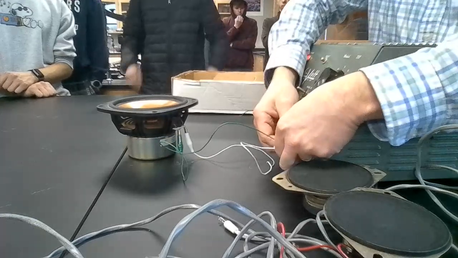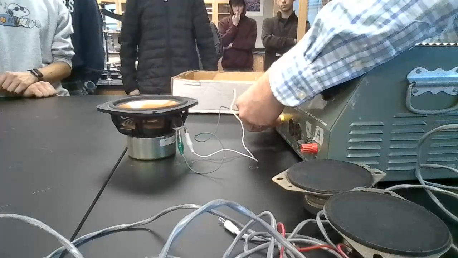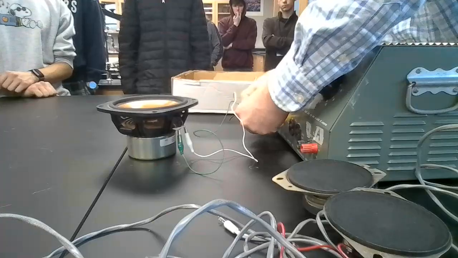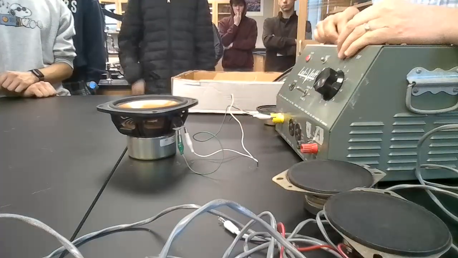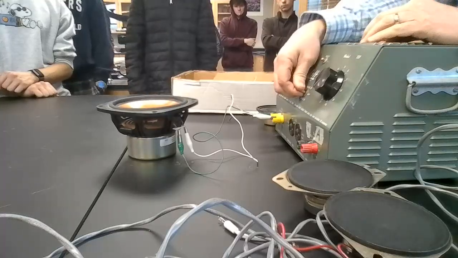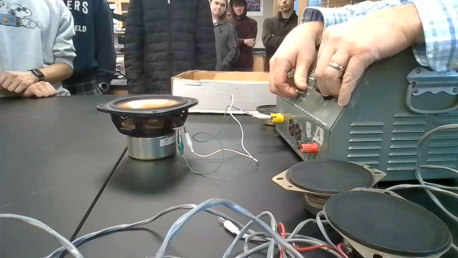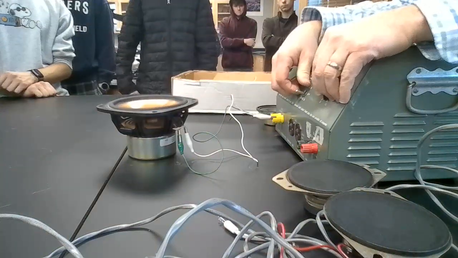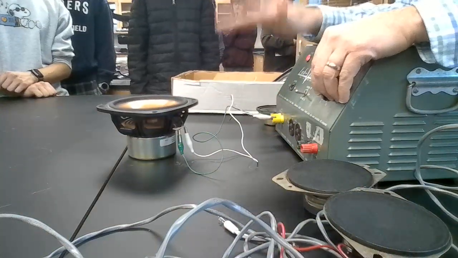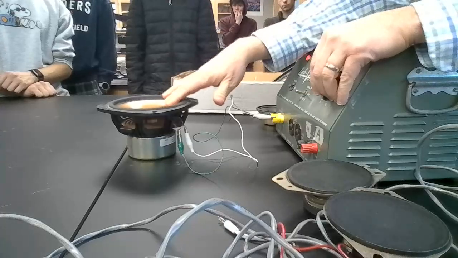Now, check this out. If I hook this up to alternating current, it's gonna go bump, bump, bump, and down. Bump, bump, bump, bump, bump. Ready? That is the sound of 60 hertz. 60 cycles per second going up and down. You can feel it.